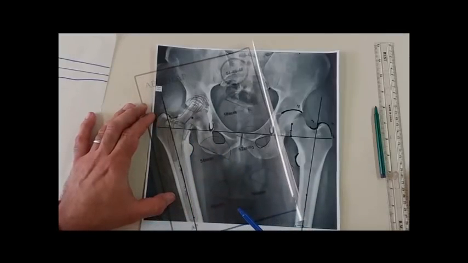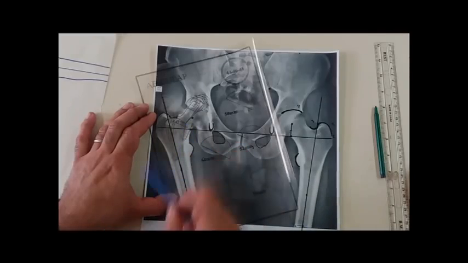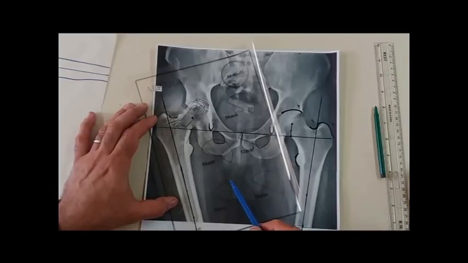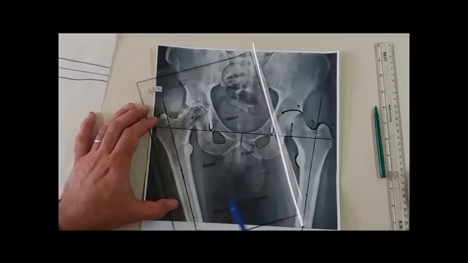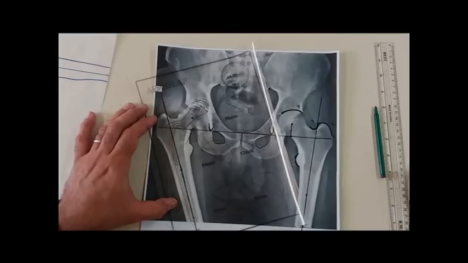If I go too much above, this will leave too much neck, and this is also not acceptable. So I slightly try to descend, to shift the whole stem, still in the longitudinal axis of the stem with the longitudinal axis of the femur, until I get good fitness or optimal fitness of the stem.